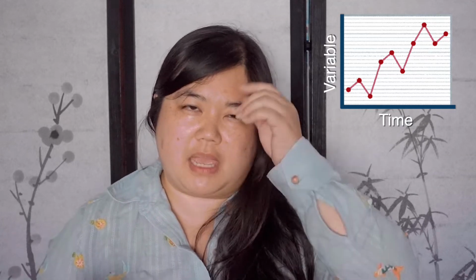So for parts of a graph, there's the horizontal x-axis, also known as the abscissa. There is the vertical y-axis, which is known as the ordinate. There are the axis labels, so you have to label what is representing what. Usually the x-axis will represent time or sessions across time, and then y will describe the variable that you're measuring, the behavior that you're measuring. That's a general rule. There are some exceptions to it, but that's most of the time what you'll see.